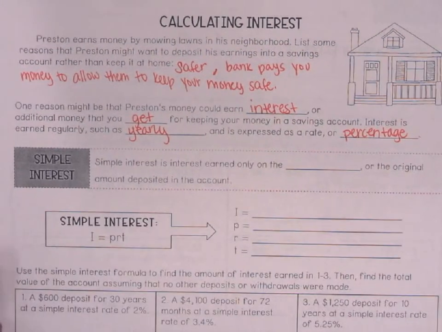Okay, when you get interest, they give it to you as a rate. I know that you guys have seen those commercials where it talks about a truck. If you're going to go buy the new Chevy Silverado Texas Edition, you can pay as little as 5% APR. Okay, APR is annual percentage rate. Well, simple interest is what we're going to talk about today.